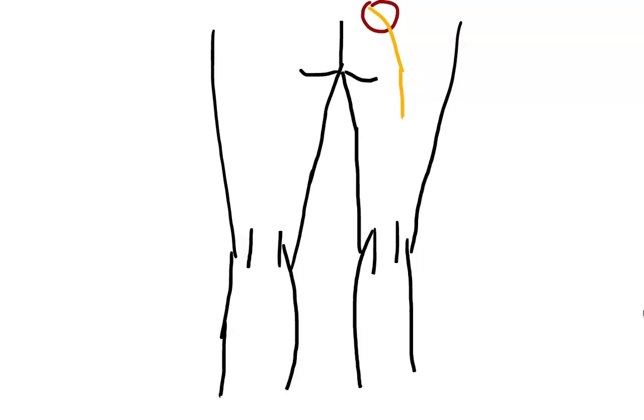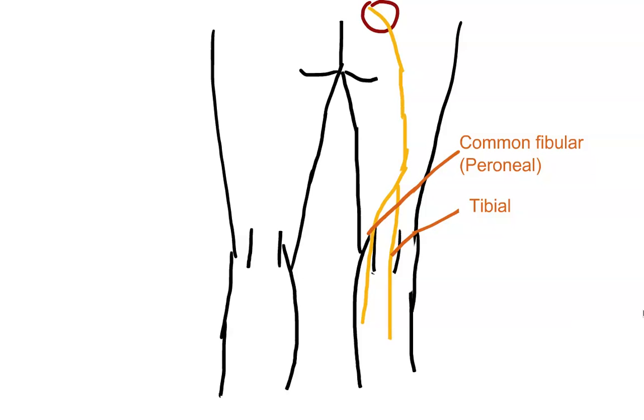Now the sciatic nerve is talked of as a nerve, but it's actually a combination of the common fibular and tibial nerves, which split into 2, somewhere behind the biceps femoris. The tibial nerve runs down through the popliteal fossa and goes on to supply the posterior compartment of the leg, whilst the common fibular goes to the anterior and lateral compartments.